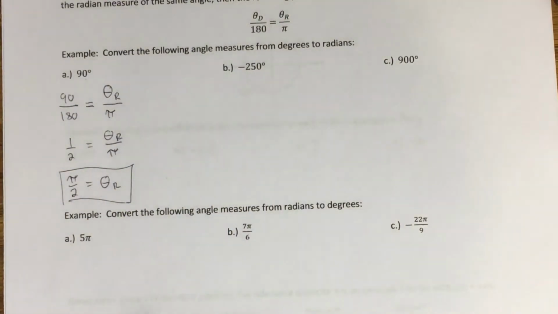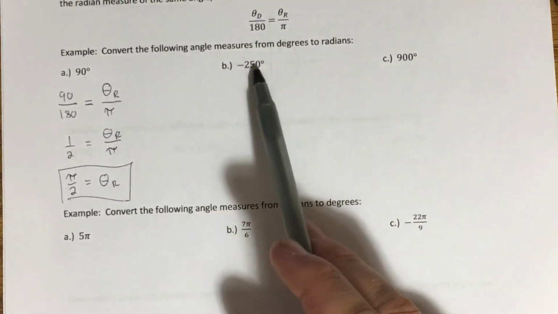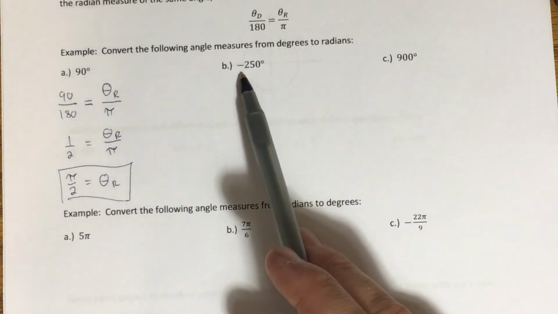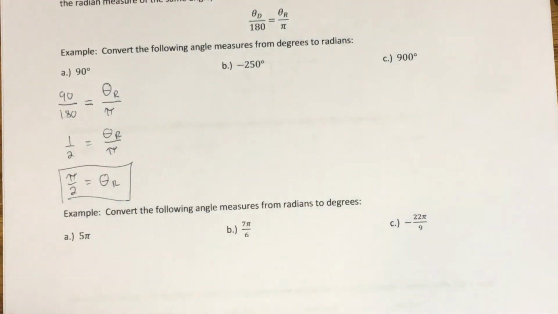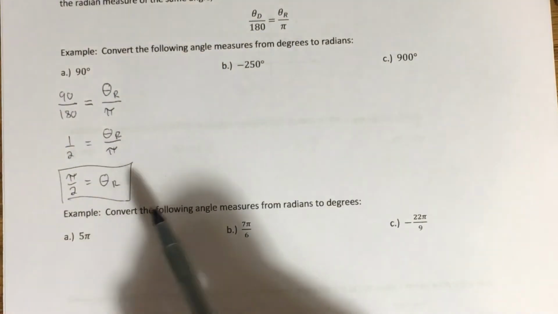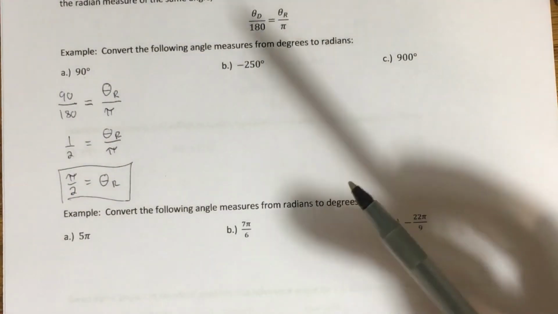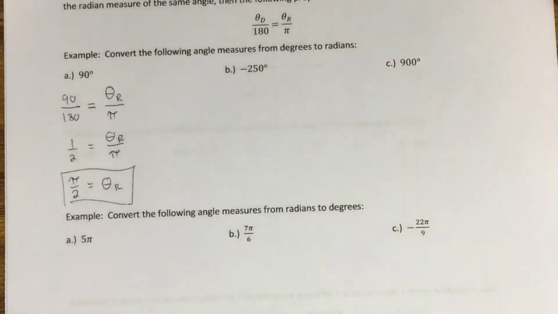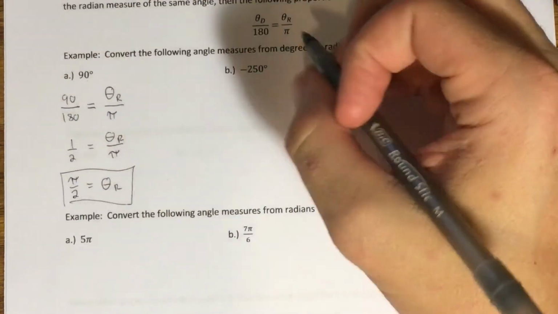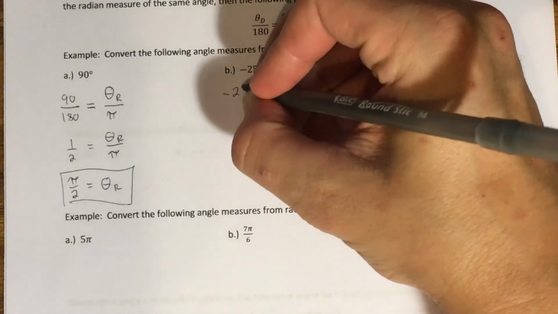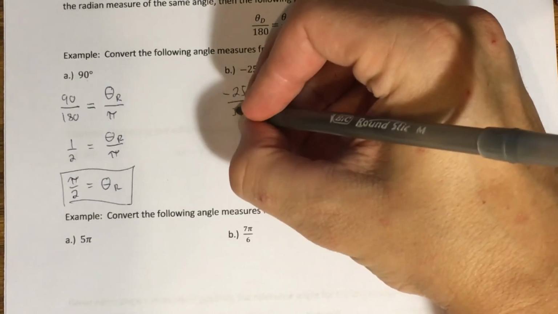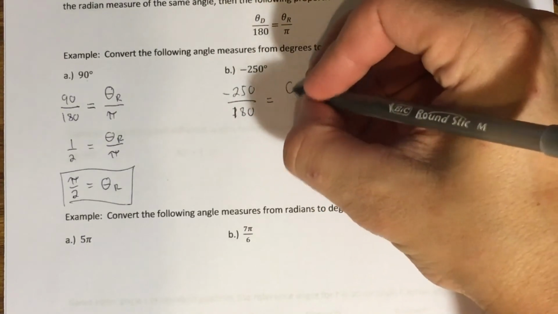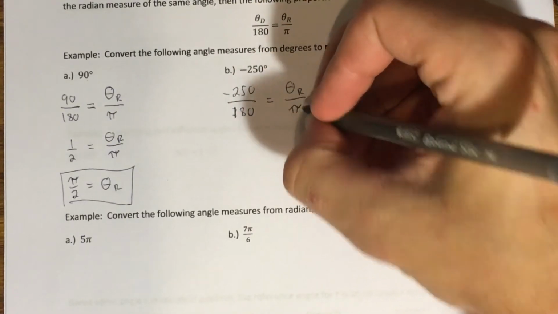Let's try this again with a different degree measure. Notice that in this case, the angle is measured using a negative value. So all that means is that the angle would be measured clockwise as opposed to counterclockwise. Since we're not sketching the angle, that's not that important. But we can't ignore it because this is going to tell us that our radian measure also has to be negative. So same approach, negative 250 over 180, set that equal to theta r over pi.